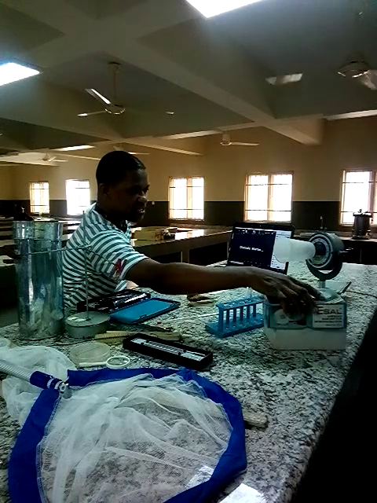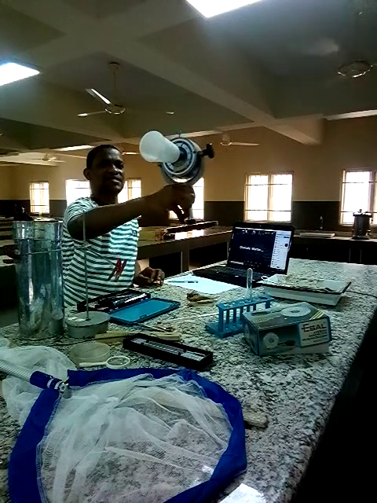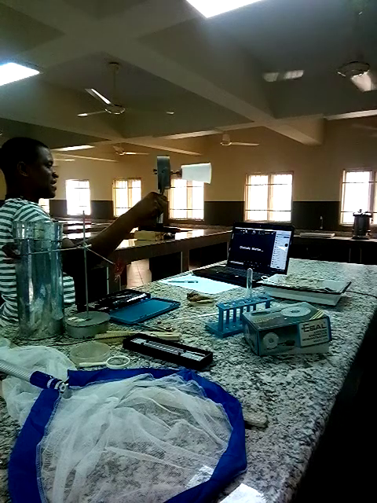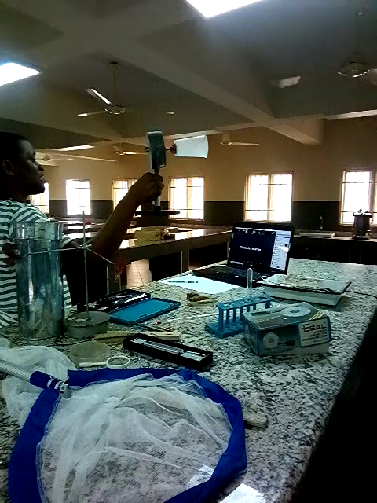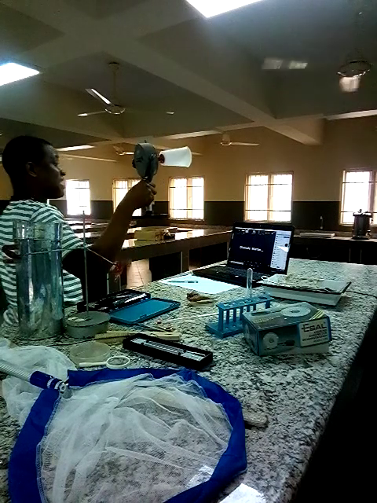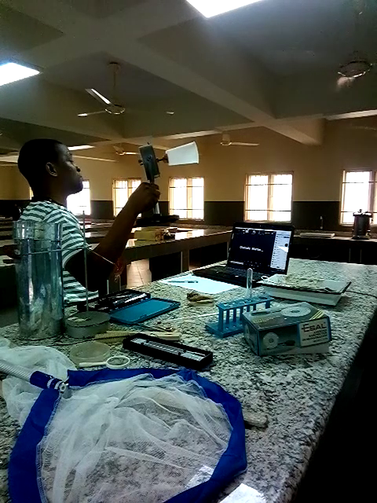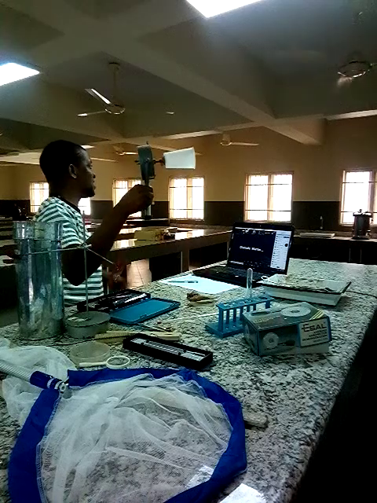Here is another apparatus called the clinostat. What is a clinostat used for? A clinostat is used most especially in measuring irritability in plants, like tropism, nastism, and all this.